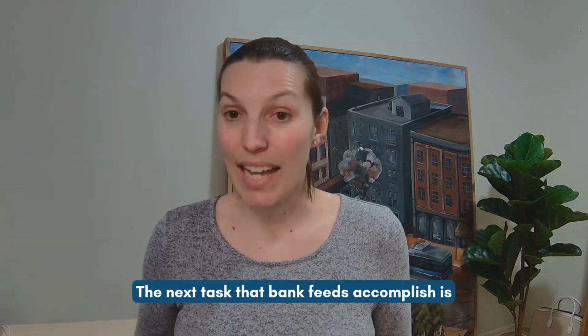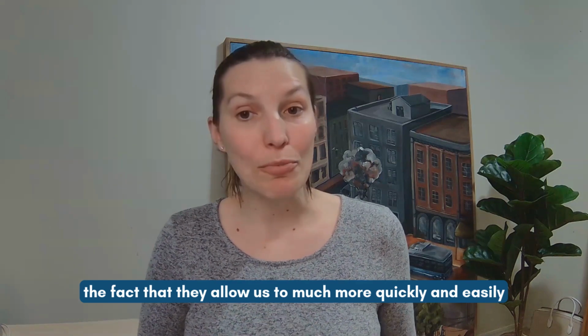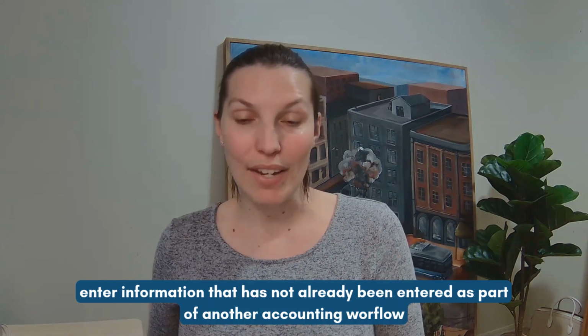The next task that bank feeds accomplish is the fact that they allow us to much more quickly and easily enter information that has not already been entered as part of another accounting workflow.